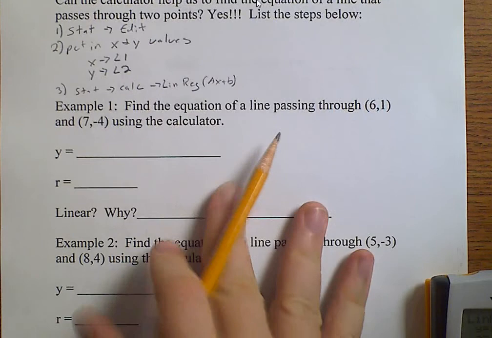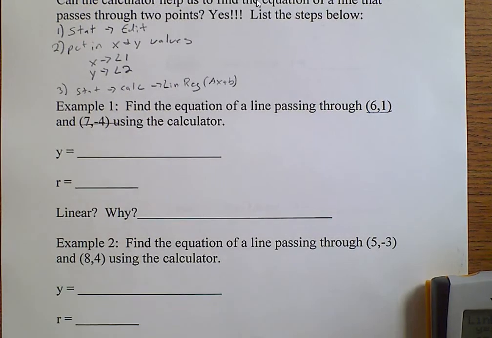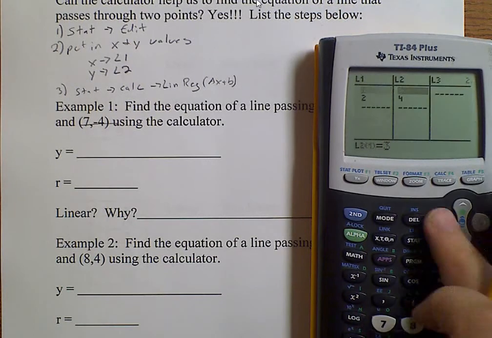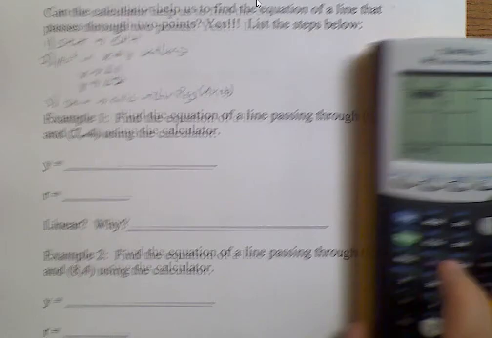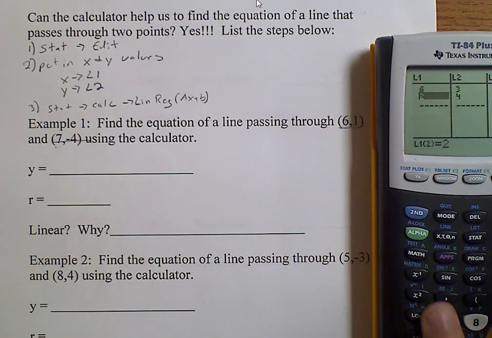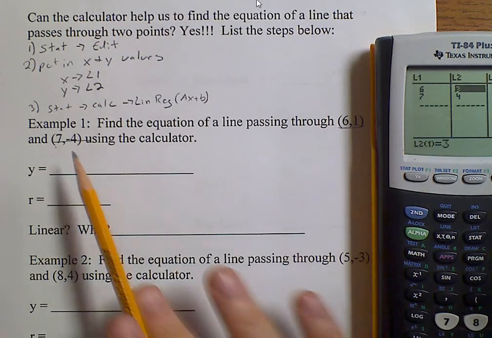So find the equation of the line that passes through 6, 1, and 7, negative 4. So we go to Stat, Edit. For our X's, we have 6 and 7. So we're going to type in 6 and 7. For our Y's, we have 1 and negative 4.